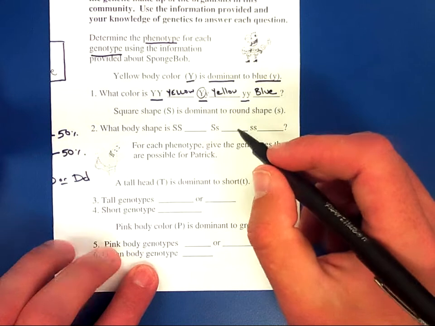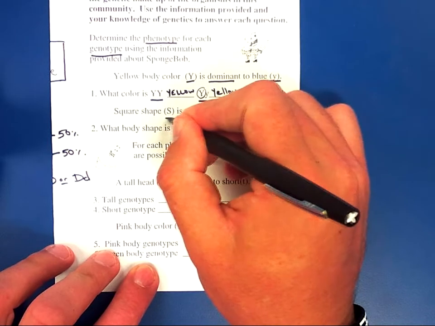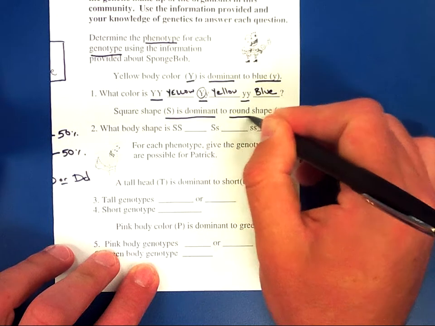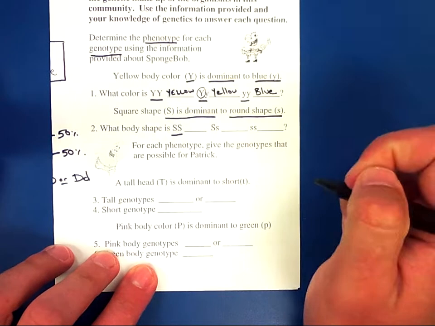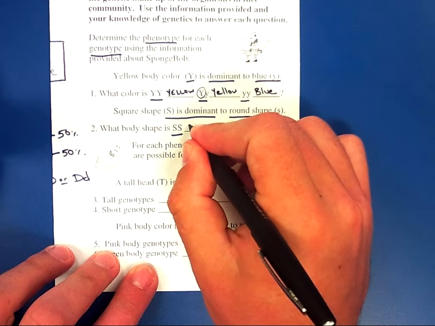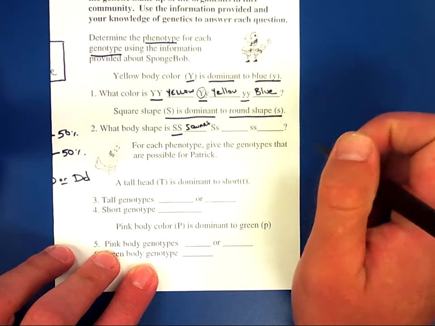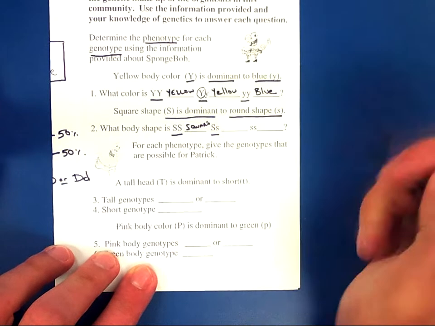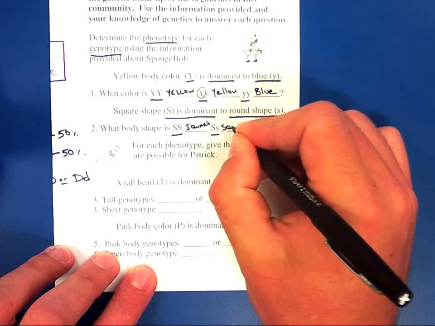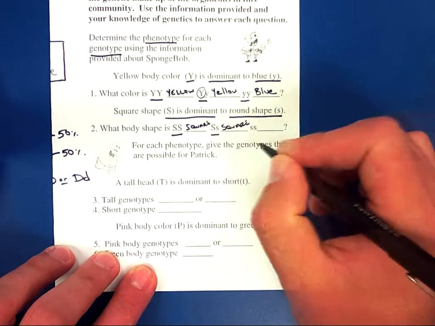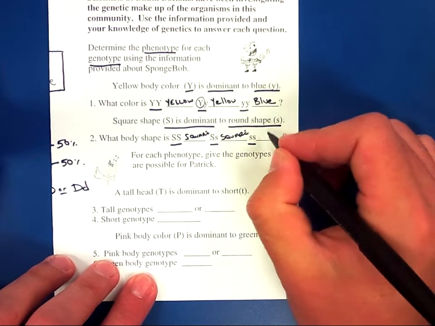All right, so the next one. Square shape is dominant to round shape. So if Patrick has the genotype homozygous dominant, what shape will he be? Square. I guess it's still SpongeBob. So SpongeBob. If SpongeBob is heterozygous, what shape will he be? Square. And if SpongeBob is homozygous recessive, what color will he be? Or what shape will he be? Round.